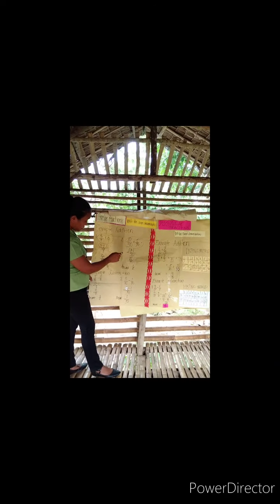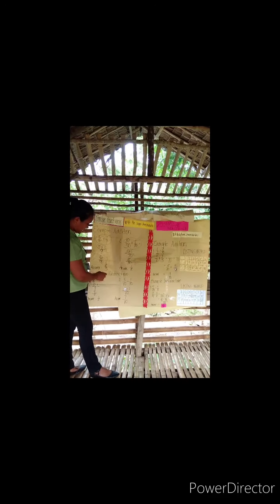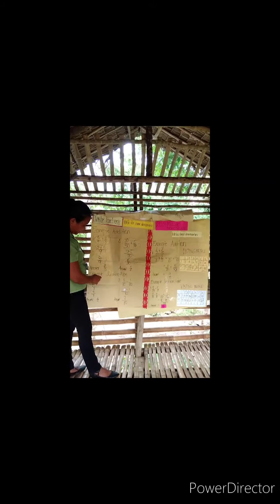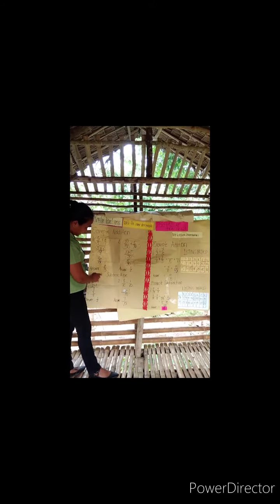Okay, let's proceed to subtraction of similar fractions. I have here an example, class. 5/8 minus 1/8. Again, class, the process is the same as addition of similar fractions.